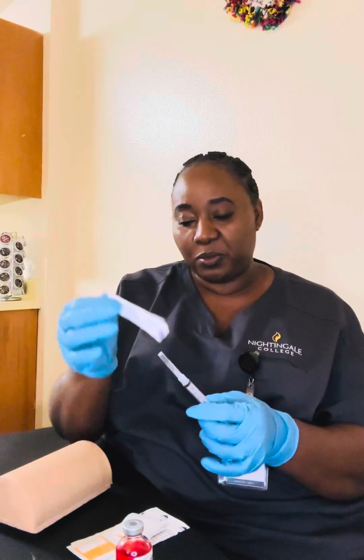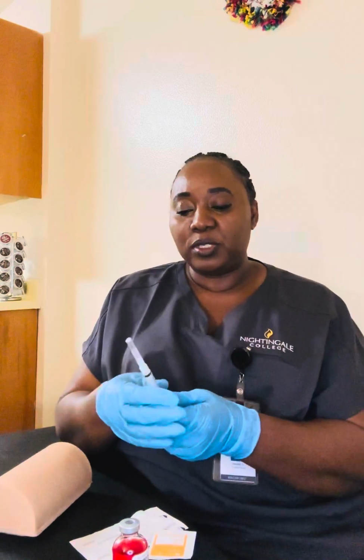I always like to cap the needle before removing it from the strap. Once that is done, I'll place that down, take my alcohol swab, and clean the top of the vial. Once that is clean, I'll first of all make sure it's 1 ml.